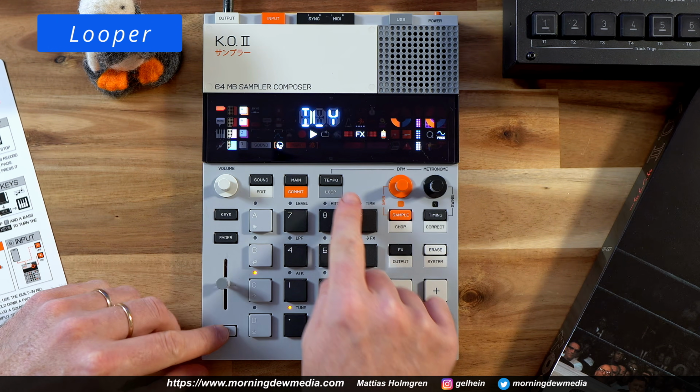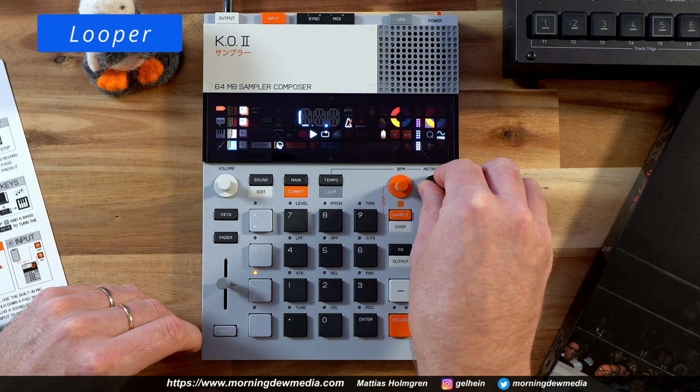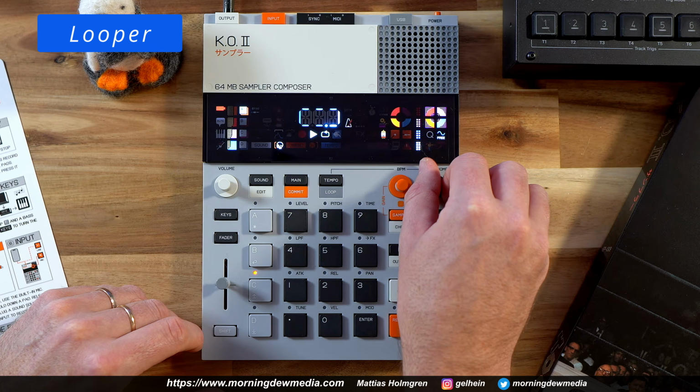Now for the final performance effect on my list, the looper. Activate the looper to get some cool repeats going. You can control the looper with the X and Y knobs to set position and loop length.